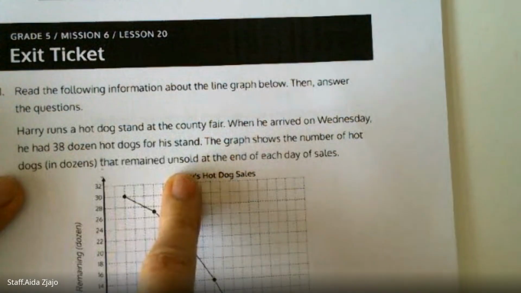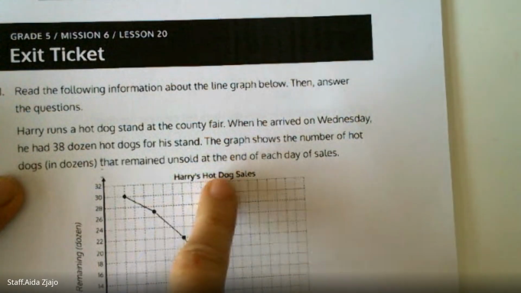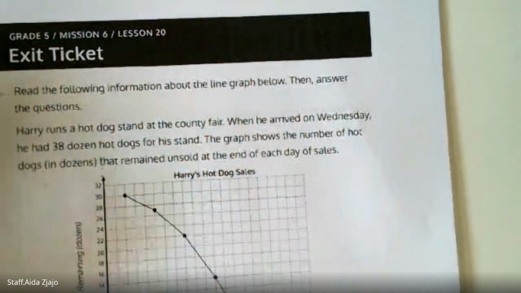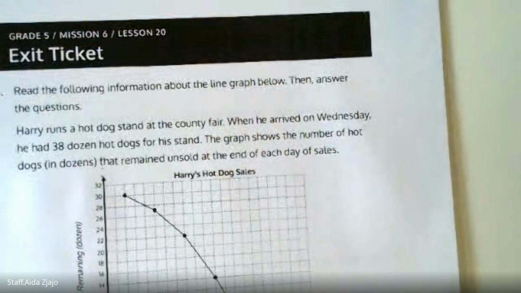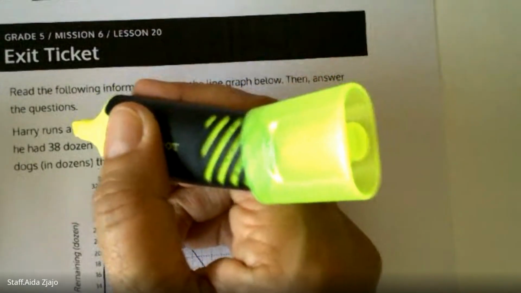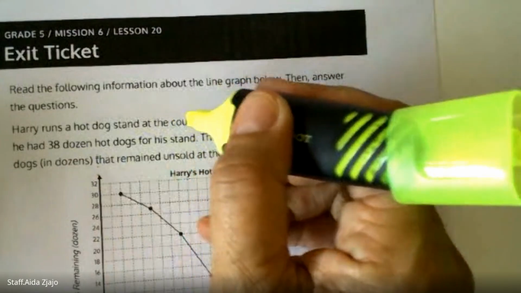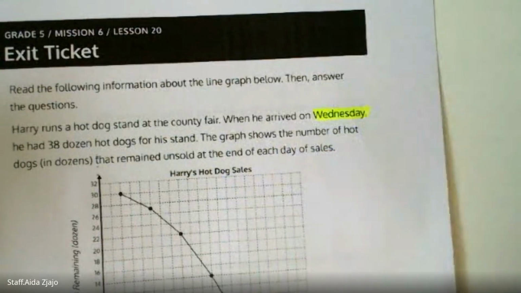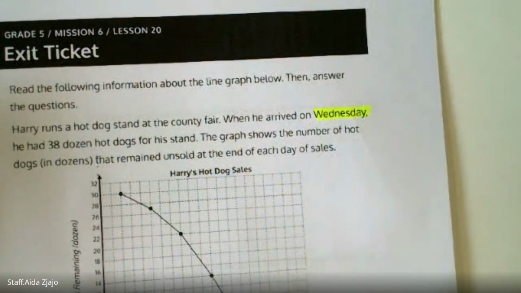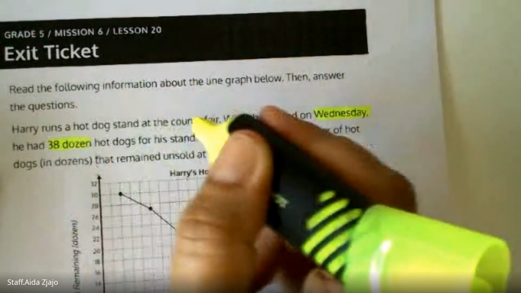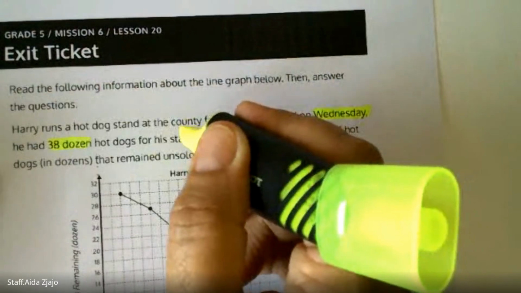It doesn't remain unsold at the end of each day of sale. All right, so let's start. Harry ran a hot dog stand at the country fair. When he arrived Wednesday, here's the Wednesday, he had 38 dozen hot dogs for his stand.